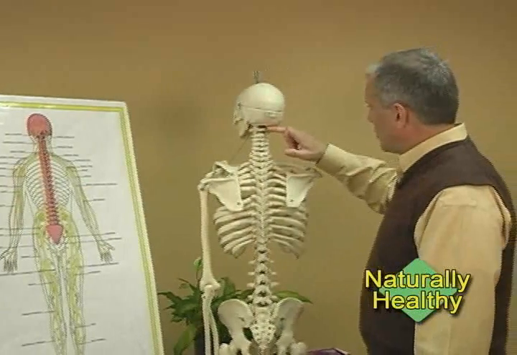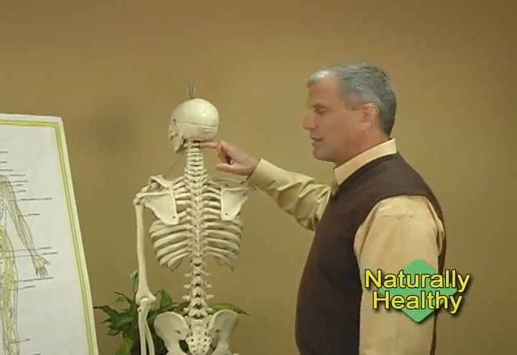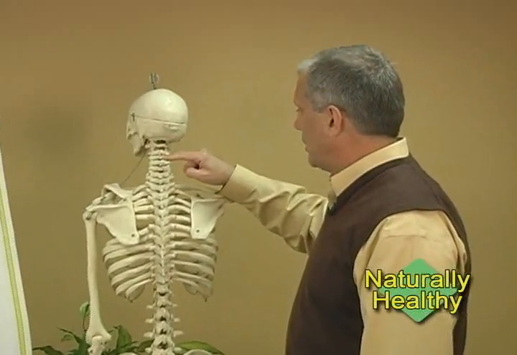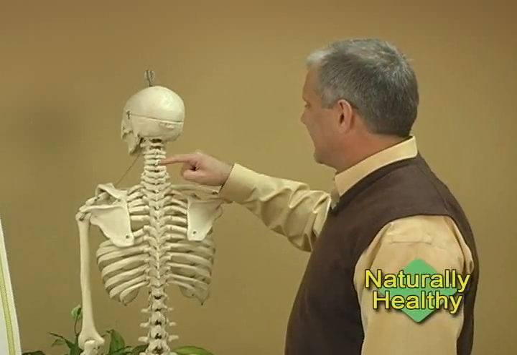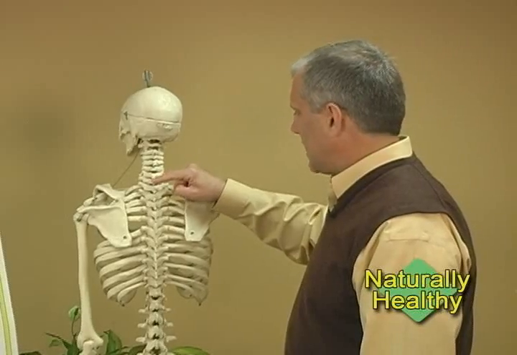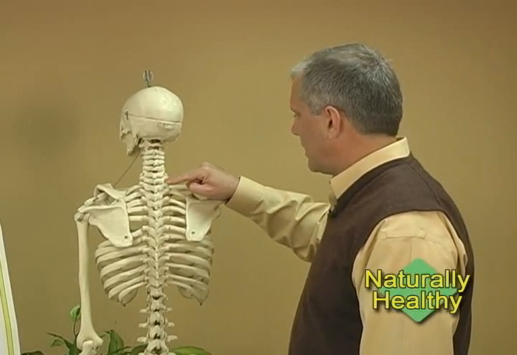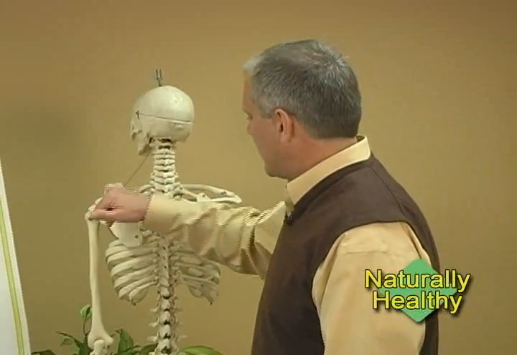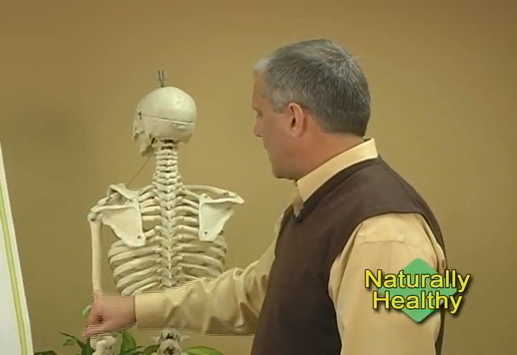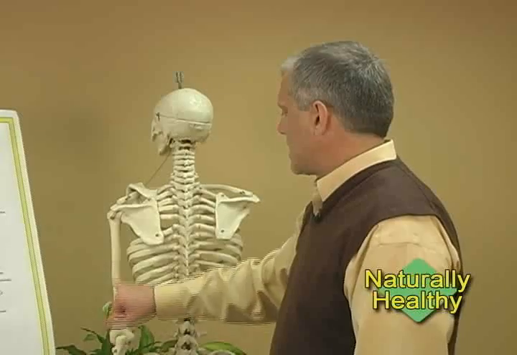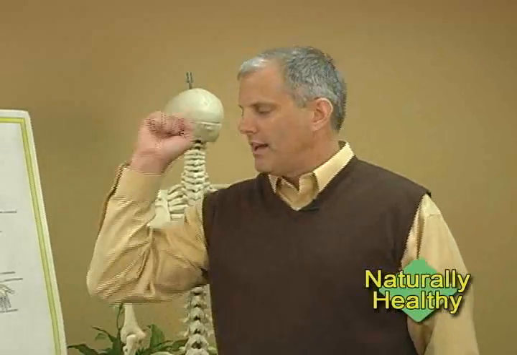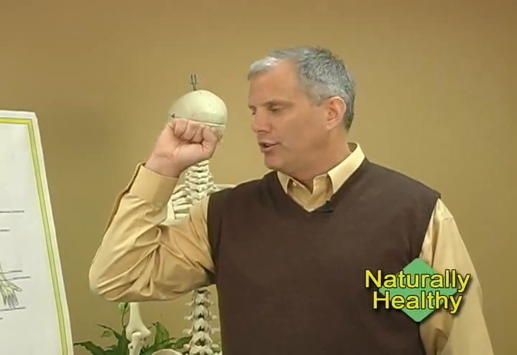Now, let's go to the skeleton, the bony aspect. 1, 2, 3, 4, 5, 6, 7, and 8. The nerves come out of these areas, primarily at C7, and supply the muscles that lie right on this aspect of our arm that make us do this.